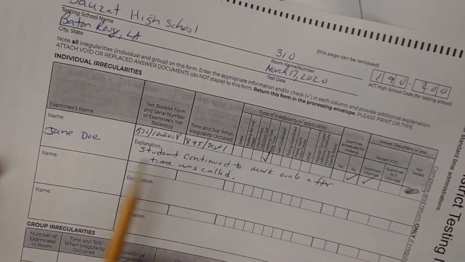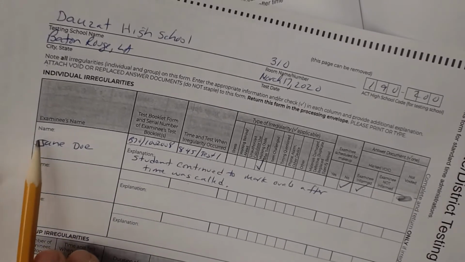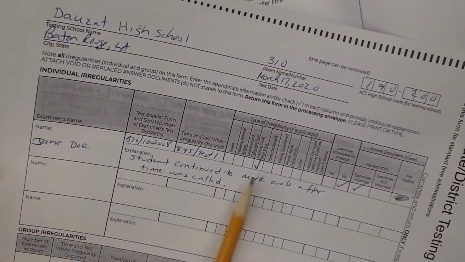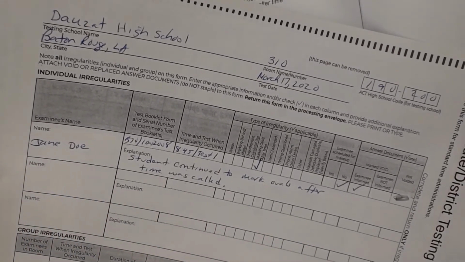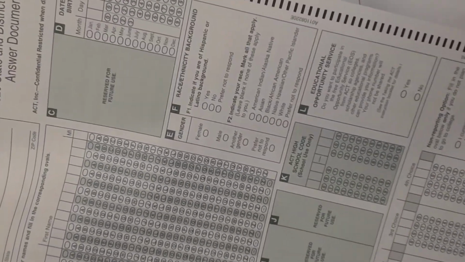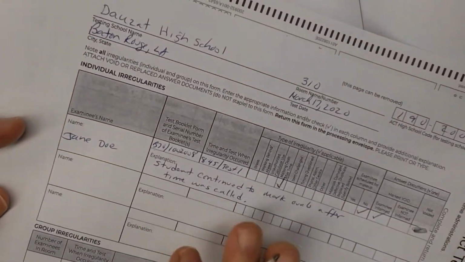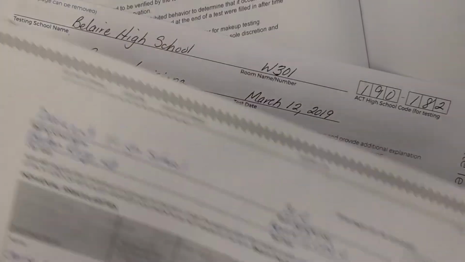So only do one per irregularity report. So do only one of these. If it's a void, you're just going to fill out one of these, because it has to be attached to the student's voided answer document. All right, so that's an example of what you would do here.